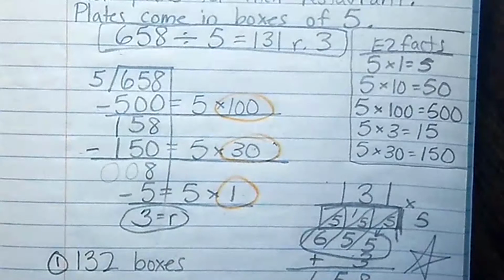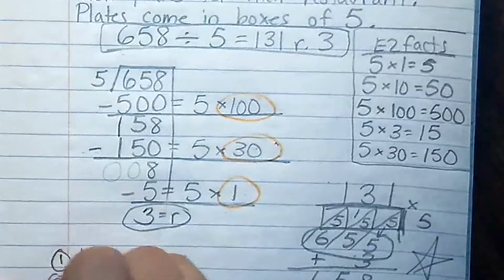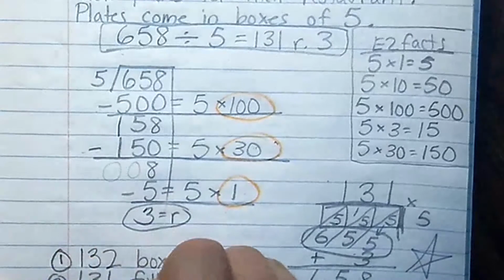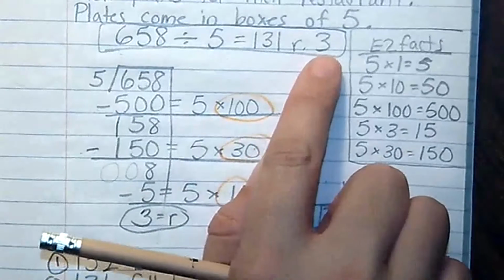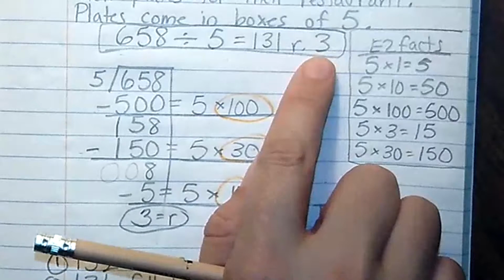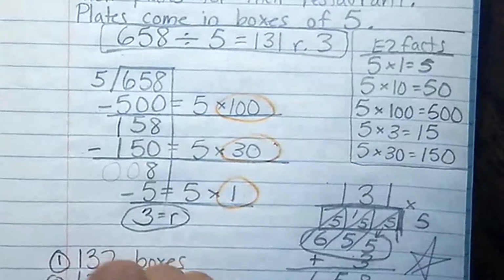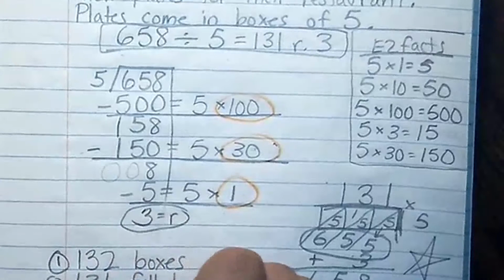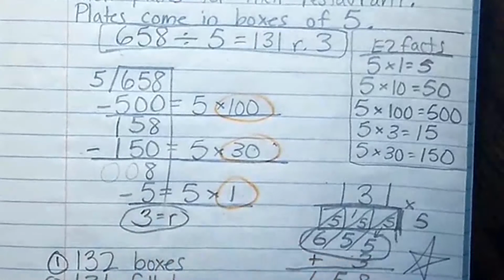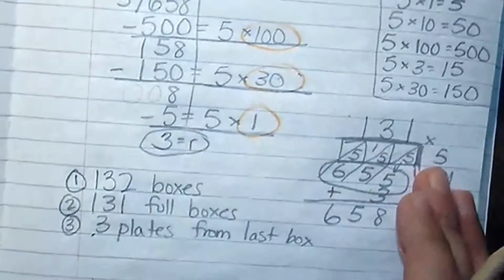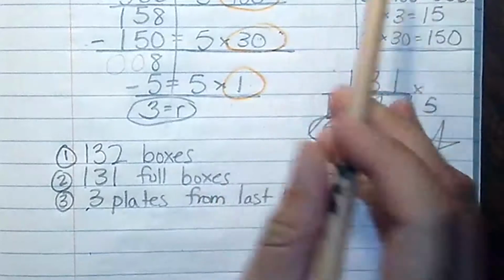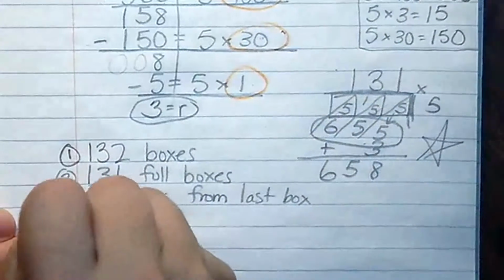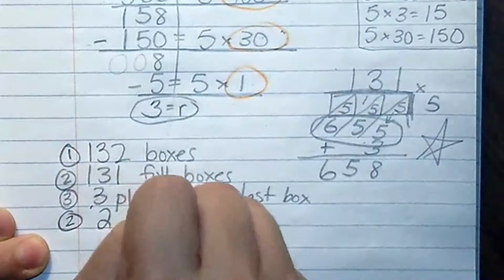All right. How many full boxes will she use? Well, she'll use 131 full boxes, right? How many plates will she need to use from the last box? 3 plates from the last box. How many extra plates will she have in case somebody drops one? Well, I know she has 3. She needed to use those 3. They came in sets of 5. So how many extras does she have? 2 extras.